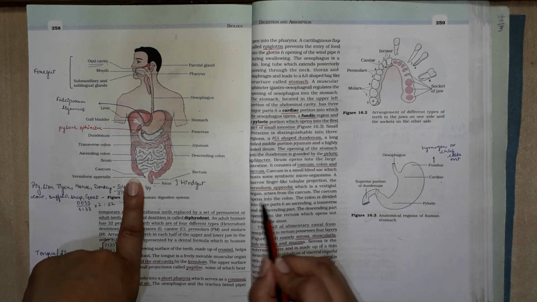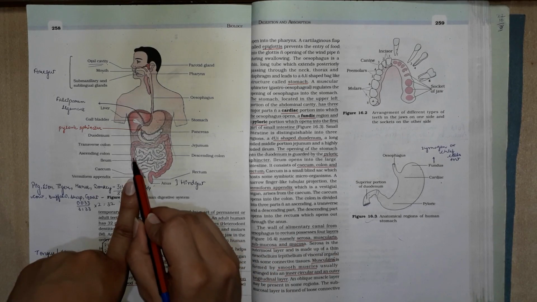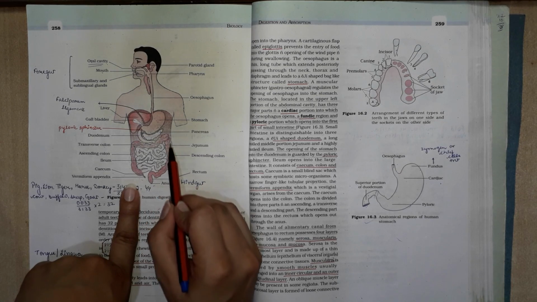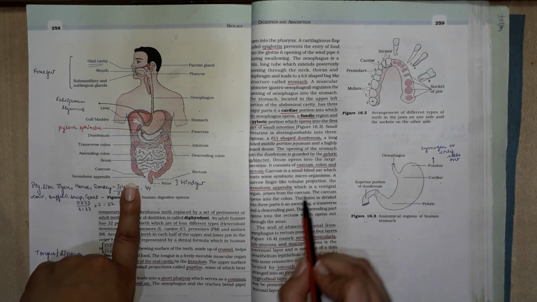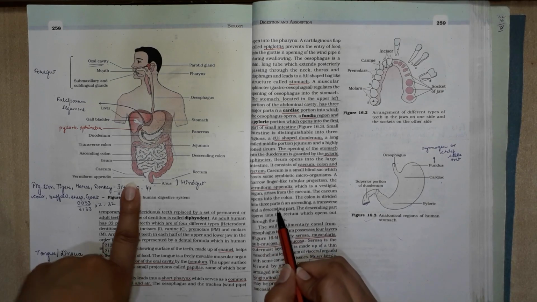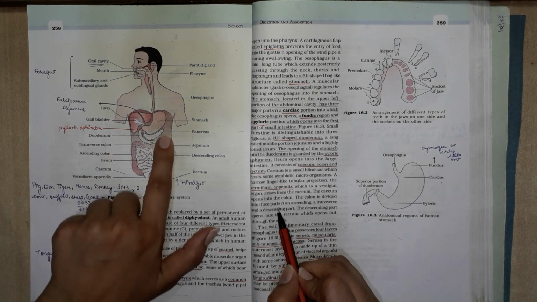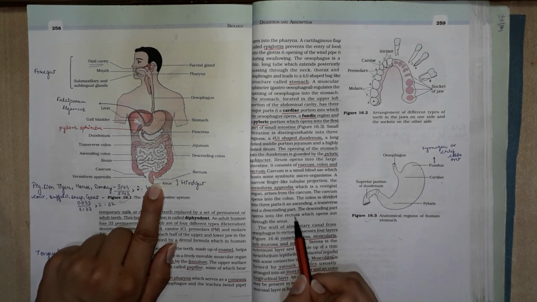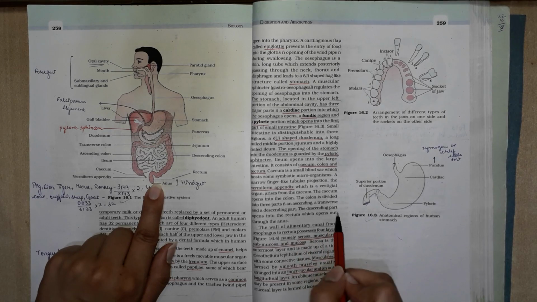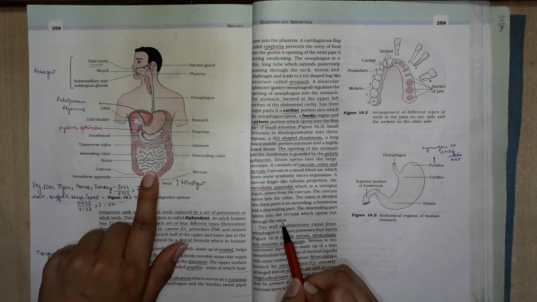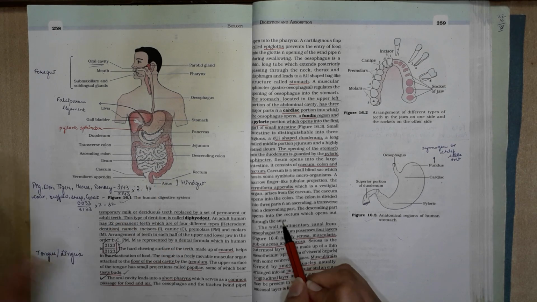The cecum opens into the colon. This is the ascending colon, this is the transverse colon, and this is the descending colon. The colon is divided into three parts: the ascending, transverse, and descending parts. The descending part opens into the rectum, which opens out through the anus.